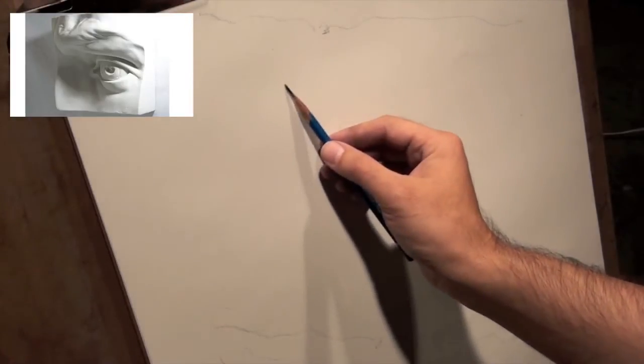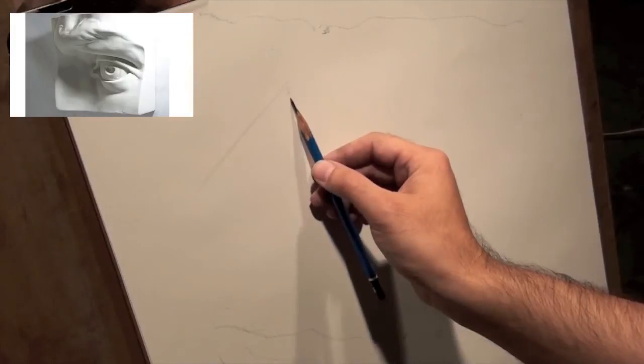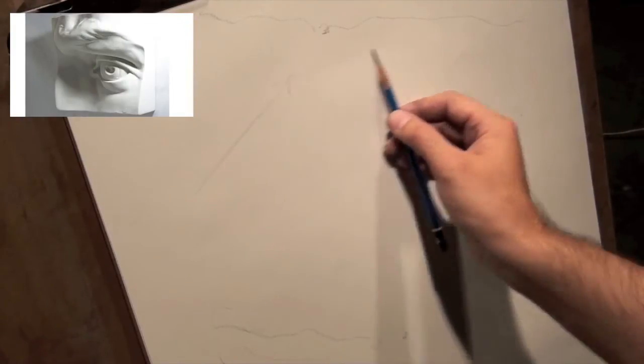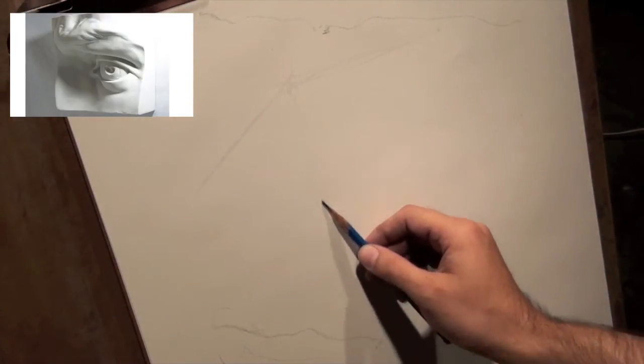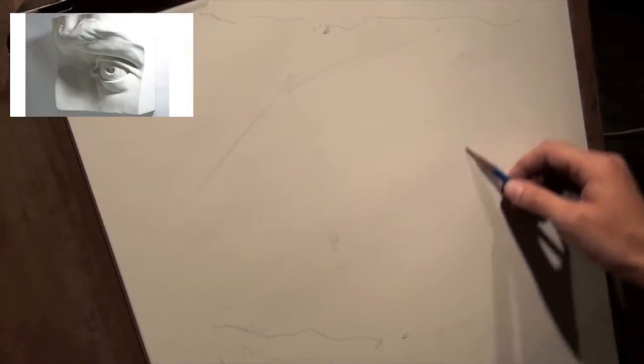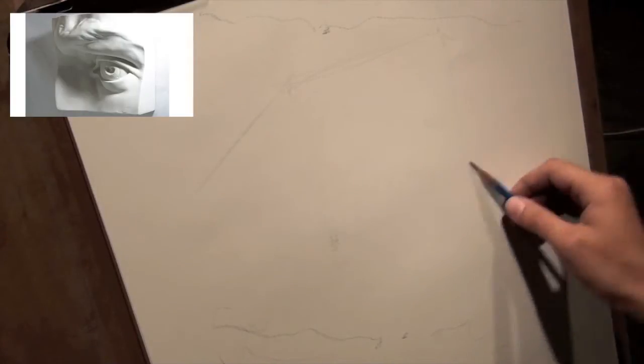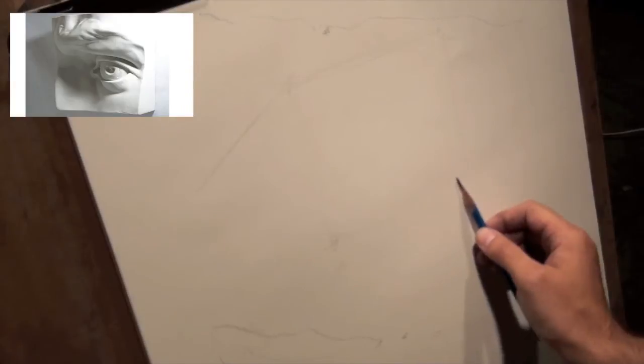I'm going to start with a gesture and a loose underdrawing of the whole thing, but I'm going to include the bulk shape of the light and the shadow as I block in this drawing. I'm not going to think about it as the eye cast and then applying the shadow. I'm going to think about bulks of light and shadow simultaneously, and I'm not going to assume anything right now about the subject I'm drawing. I'm just going to pay close attention to the shapes I see.